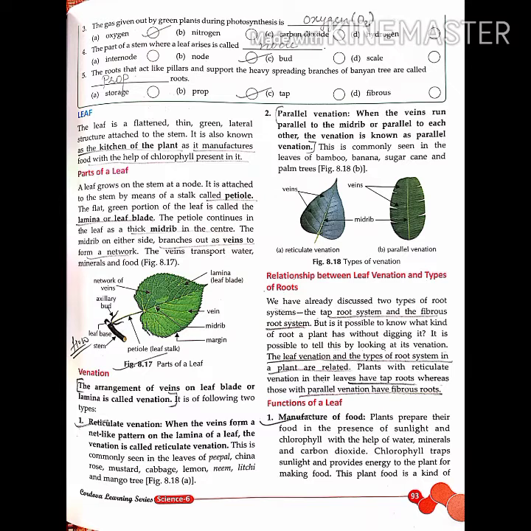So this type of venation is called parallel venation. You have seen this type of parallel venation in bamboo, banana, sugarcane and palm tree. Okay, see the reticulate venation and parallel venation. The examples are given.